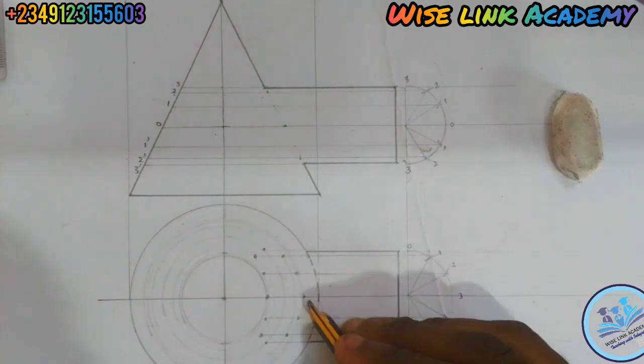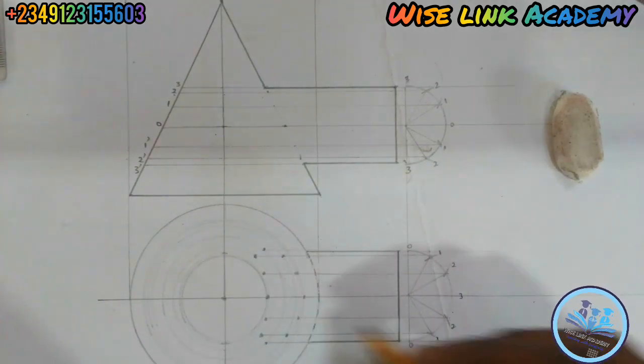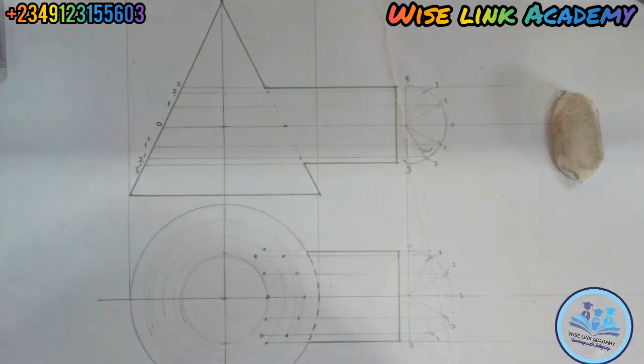So the next thing to do is what? It is to join this curve together using my French curve.